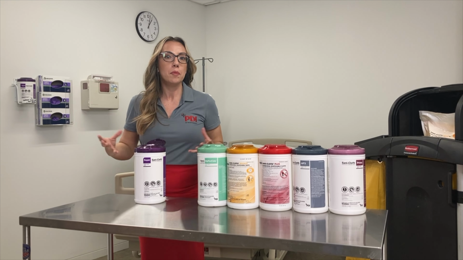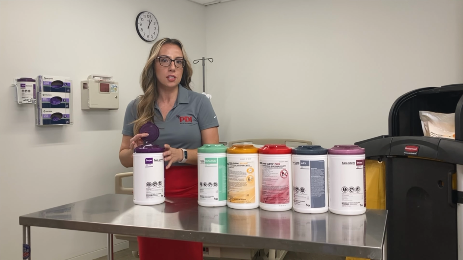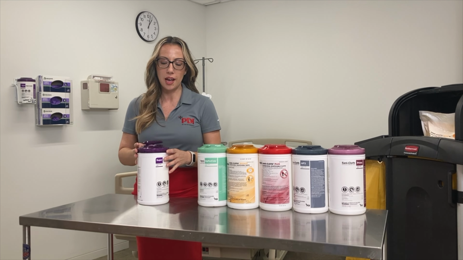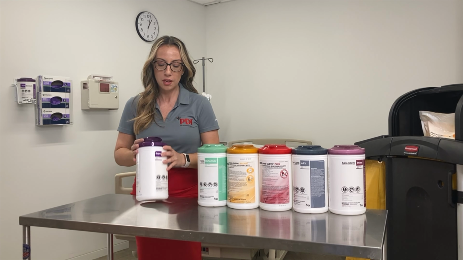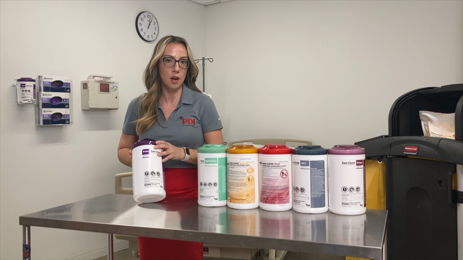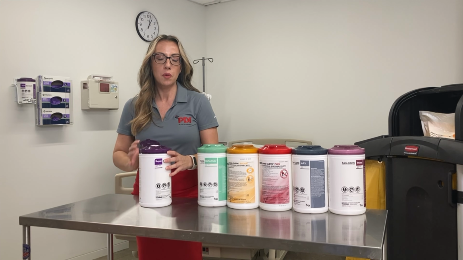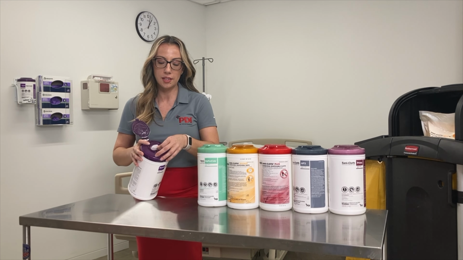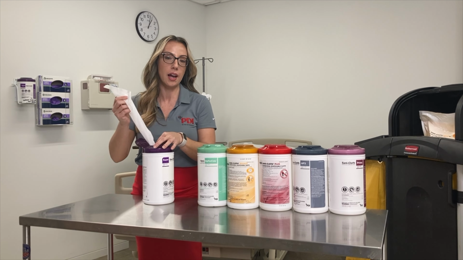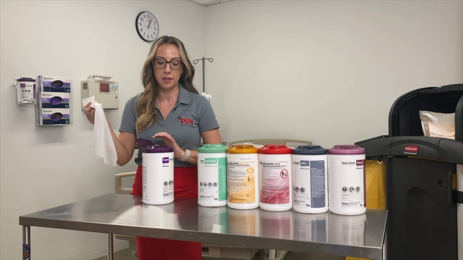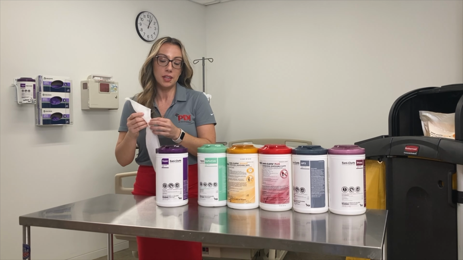So let me talk about the benefits of our products. They're easy to use, they reduce contact time, and they have enhanced clinical claims. Super Sandy Cloth, as I mentioned, is the #1 disinfecting wipe in healthcare. We've got this great new dual access lid that allows you to pull multiple wipes at a time, or just one wipe, depending on what you need. Our wipes are simple and easy to use.